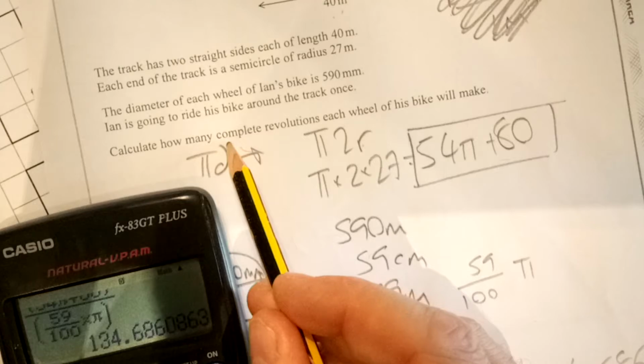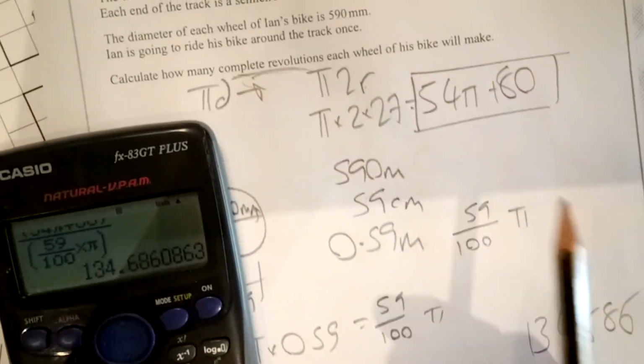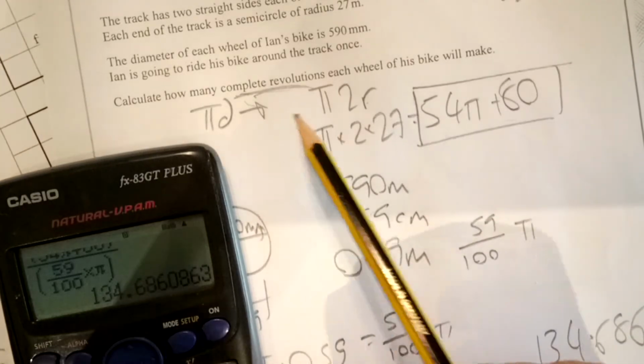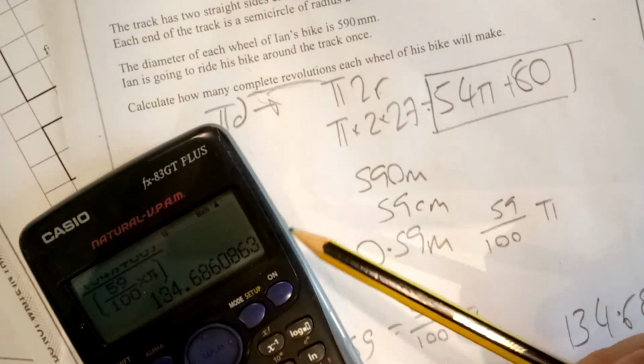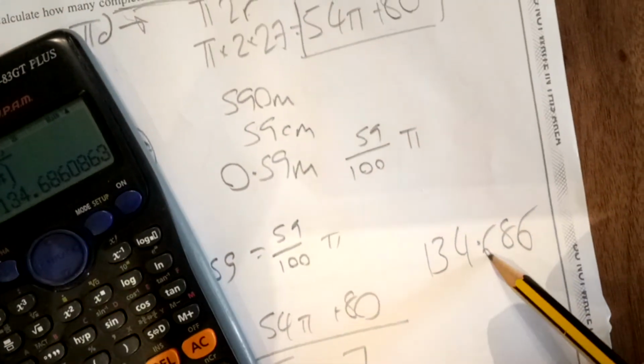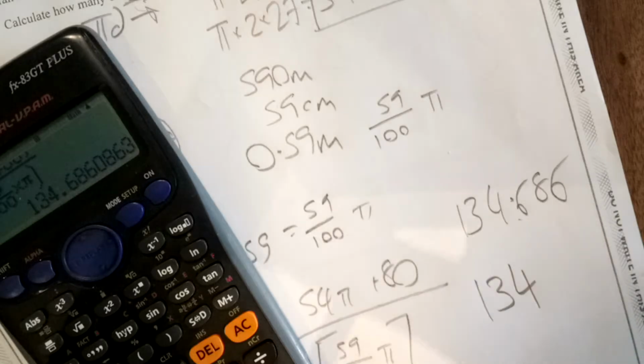It does say complete revolutions. So that's how many times does it go completely all the way around. So I actually have to round down because it says complete revolutions, and naturally you should round this up. So I'm going to say the answer is 134.